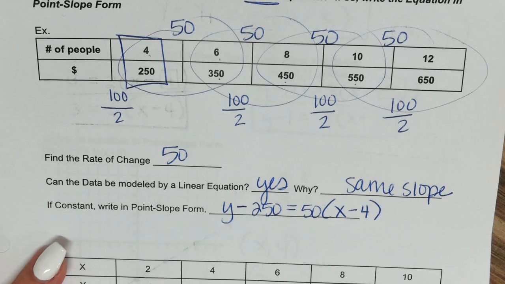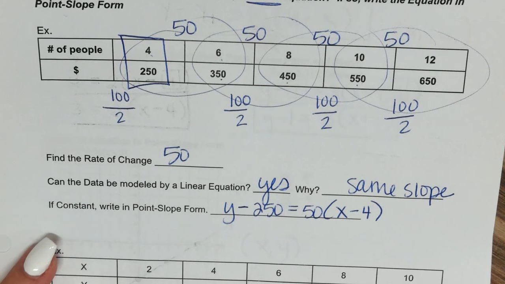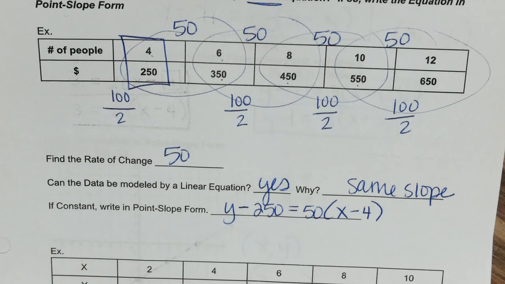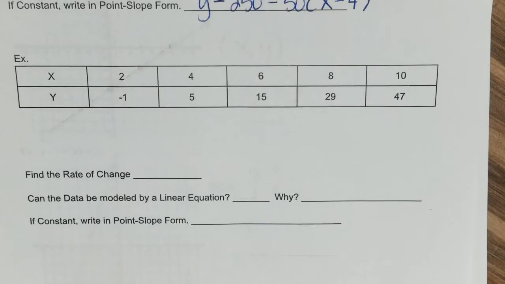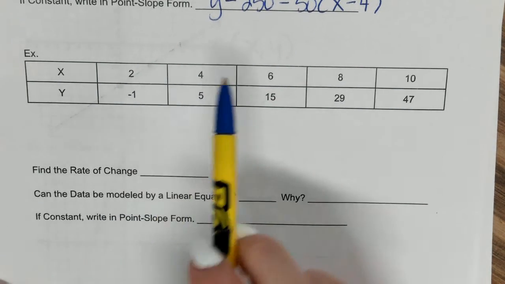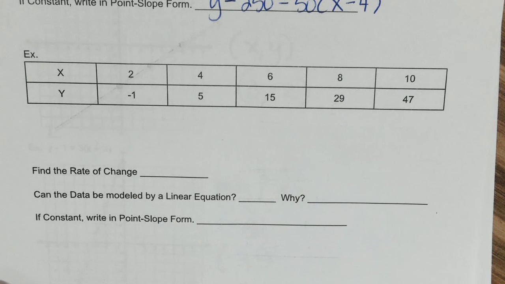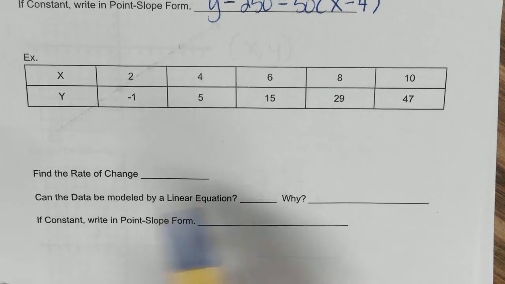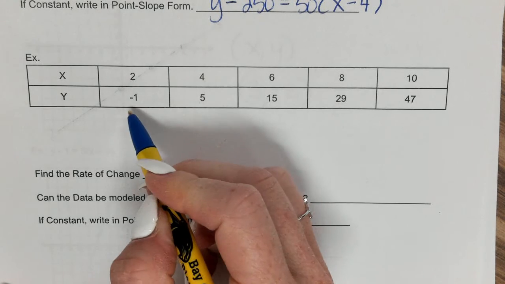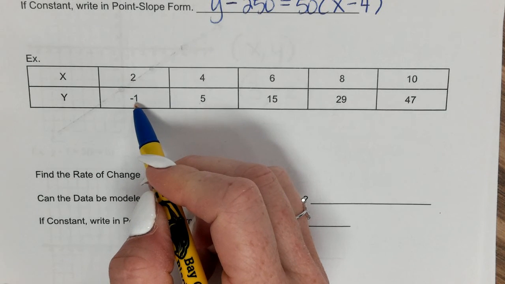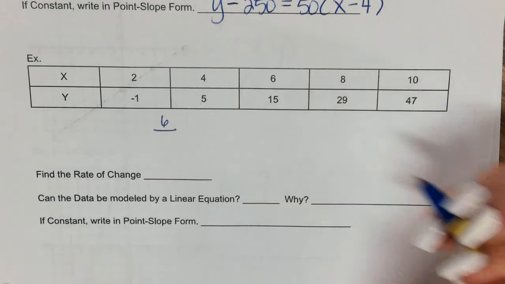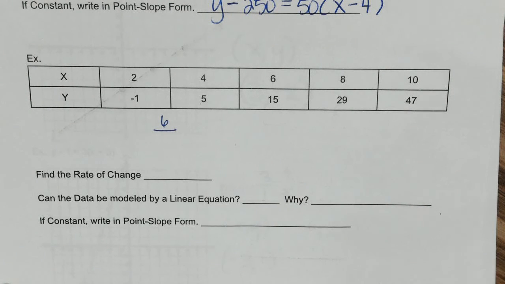Could you write this in slope-intercept form? Yeah. All right, moving on to the next one. Would this one be modeled by a linear situation? Well, let's go figure it out. What's 5 minus negative 1? 6. Thank you. 5 minus negative is really 5 plus.